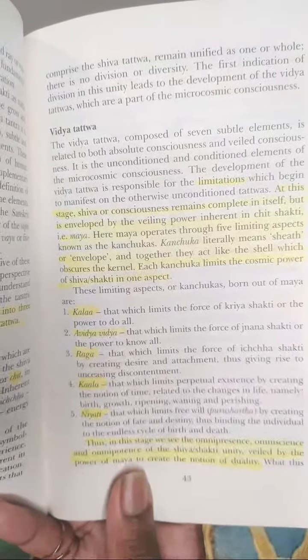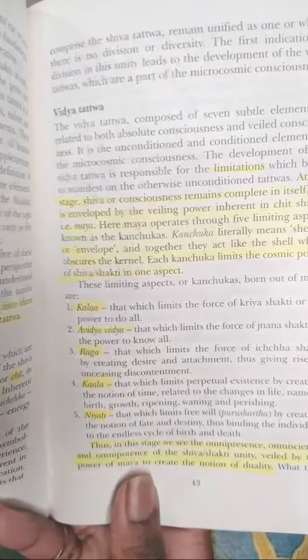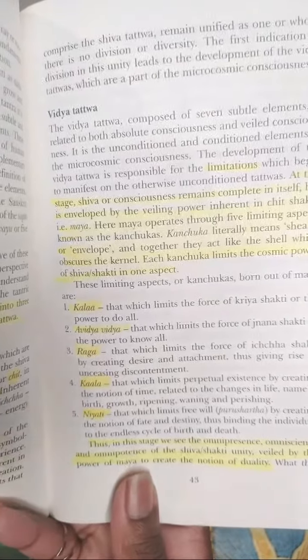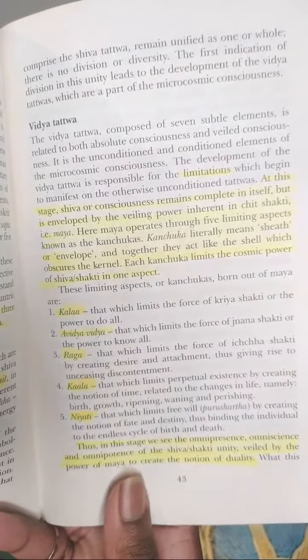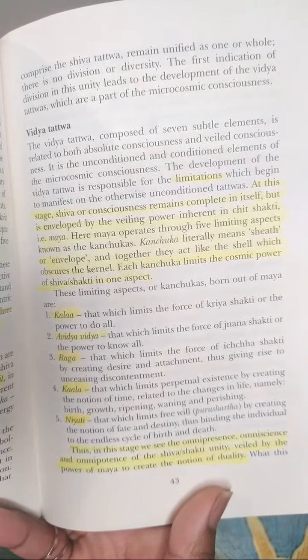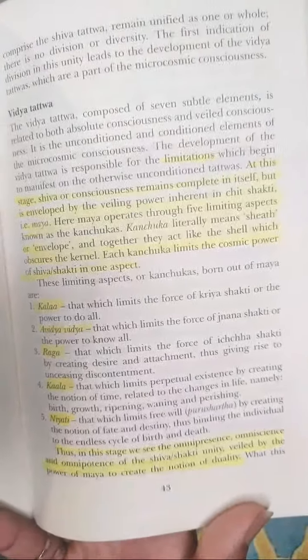If you watch my last video, we talked about that. Pure attachment to the elements is what gets you there, thus binding the individual to the endless cycle of birth and death. Thus, in this stage, we see the omnipresence, omniscience, and omnipotence of the Shiva Shakti unity veiled by the power of Maya to create the notion of duality.